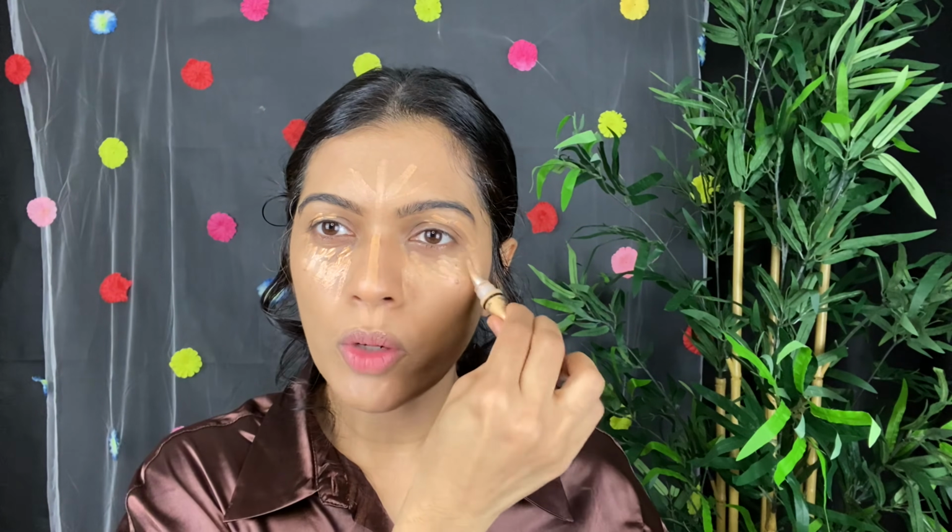So guys, now you know how to apply concealer and where to apply it. You have to always apply concealer on the center of your face: your under eyes, the bridge of your nose, your upper lip and your chin. Everything is done. For contouring, I'm applying this Wet n Wild contour in shade Oaks on You.